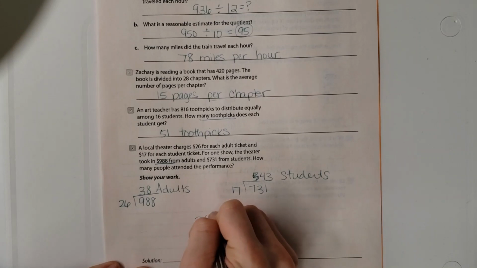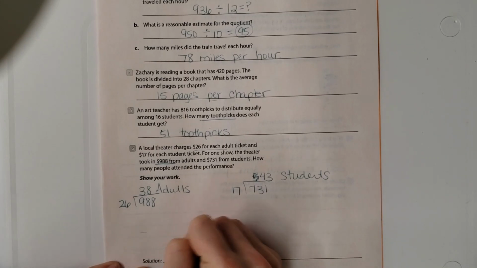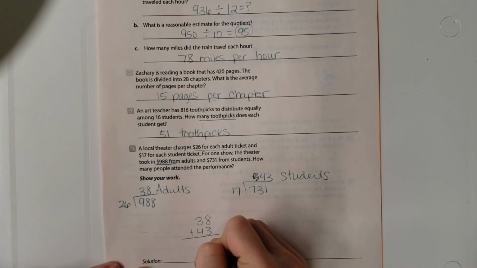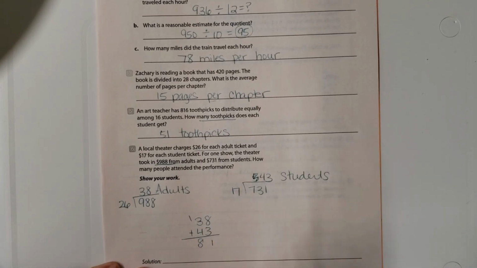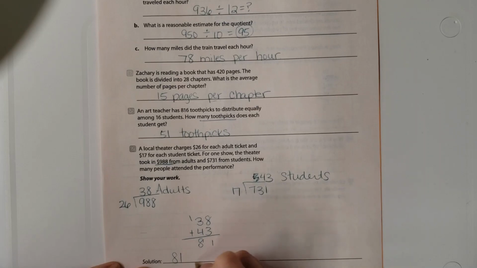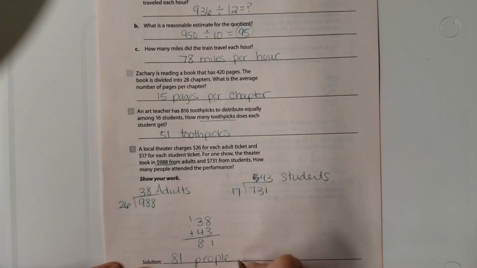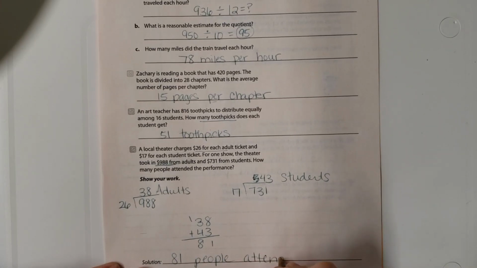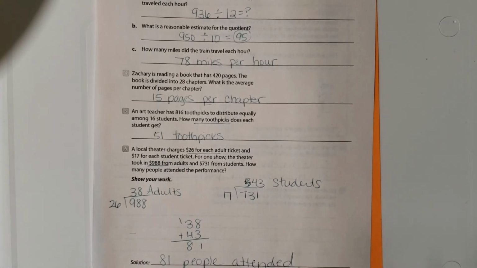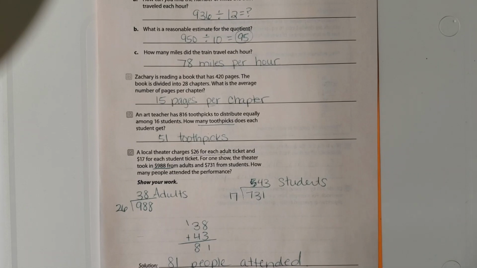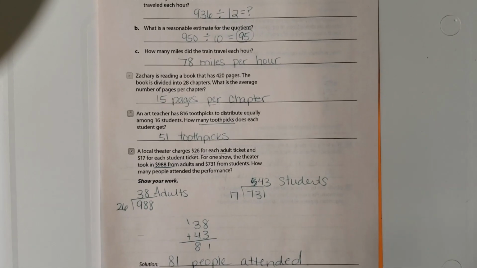So I would do 38 plus 43. 8, 9, 10, 11. Carry that 1, 4, 5, 6, 7, 8. 81. So 81 people attended. Done. So that is how you solve homework number 17.